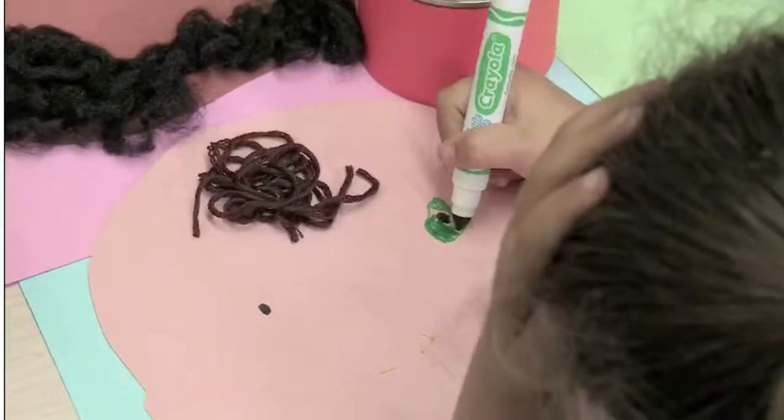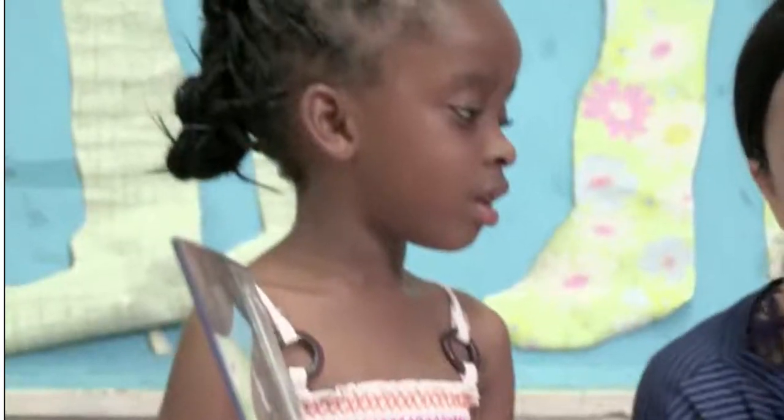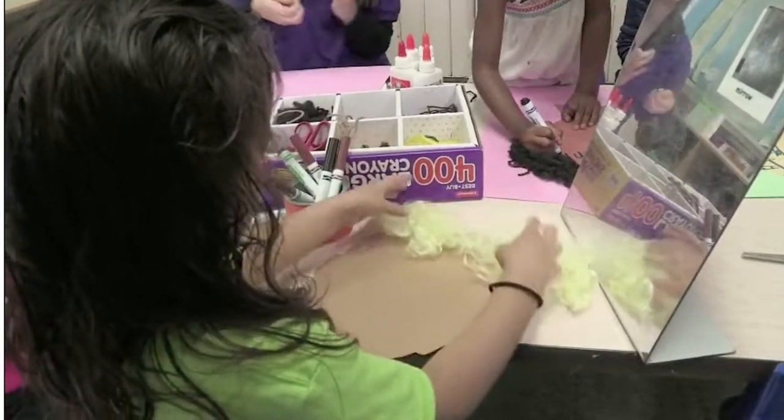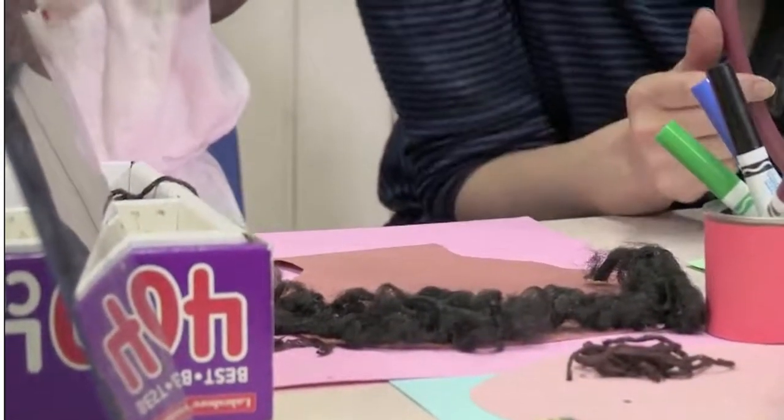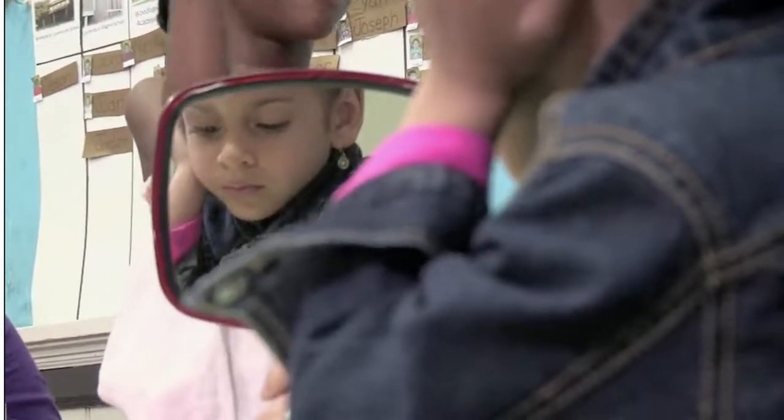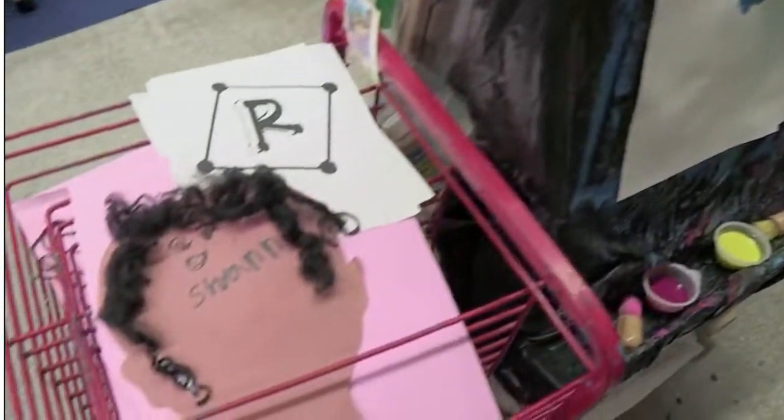So I'll tell them, my eyes are green, your eyes are brown, but we both have eyes. Your hair is short and my hair is longer. So I'll point out the differences, or I'll ask them to point out the differences. Is Cheyenne's hair the same as your hair? Oh, they both have the same hair. Beautiful.